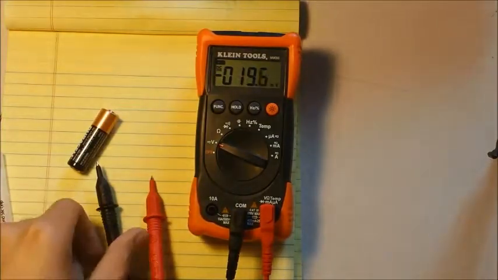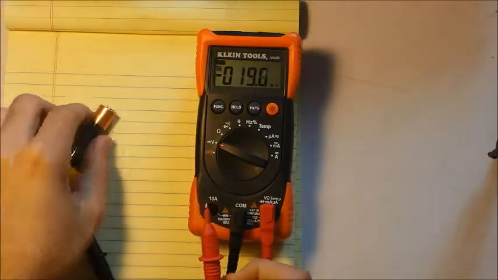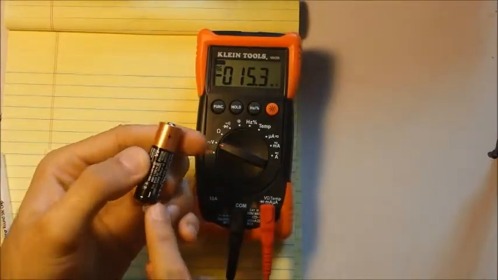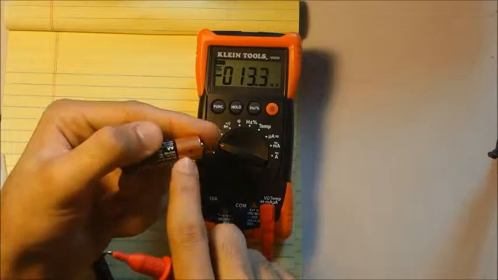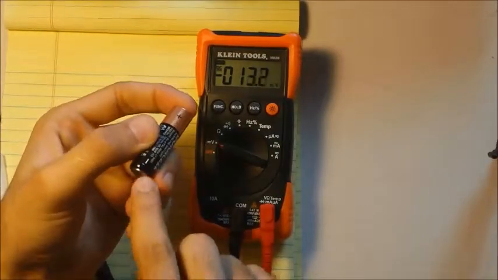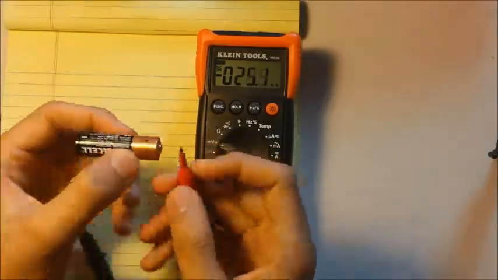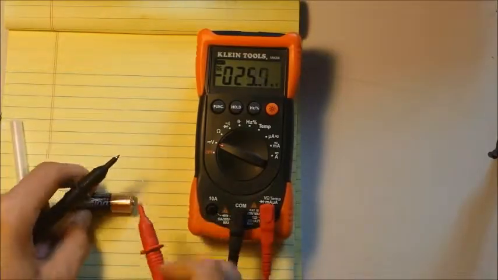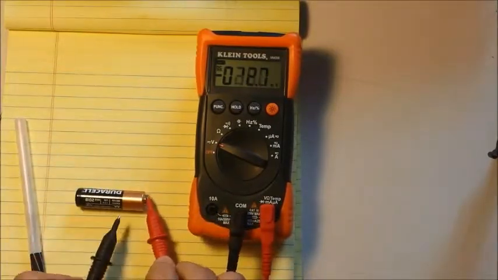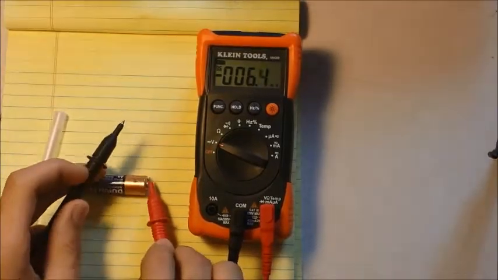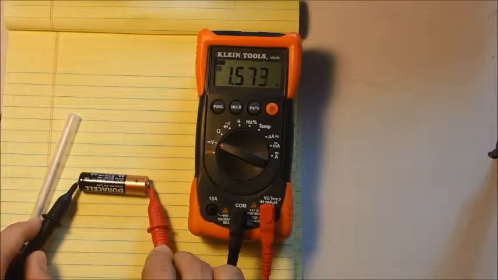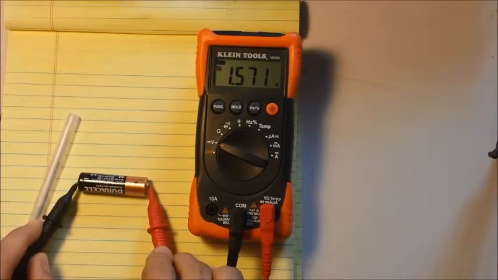Let's try to measure the DC voltage. We know this battery is 1.5 volt DC, with a positive terminal and a negative terminal. We connect the red wire to the positive and the black wire to the negative side.